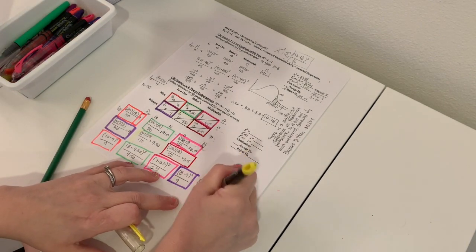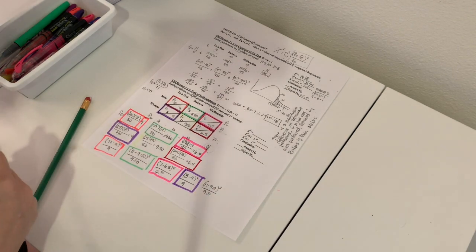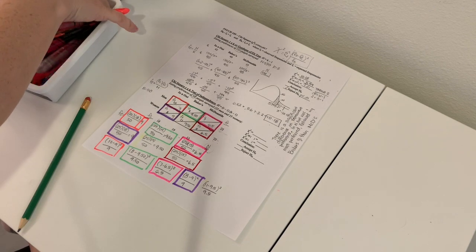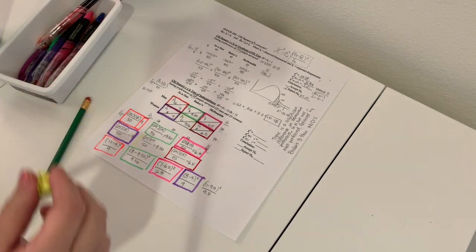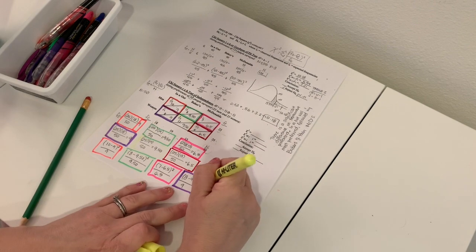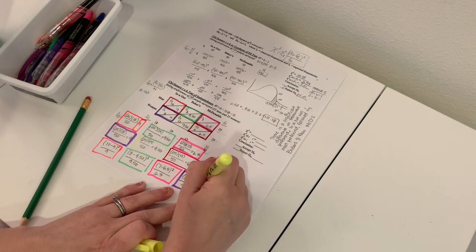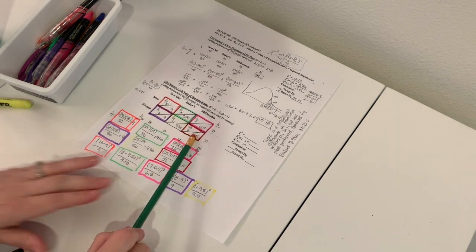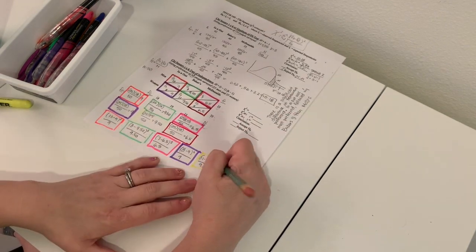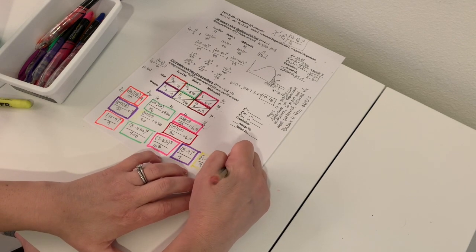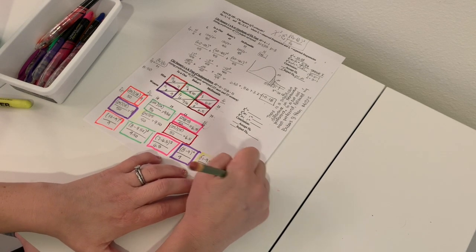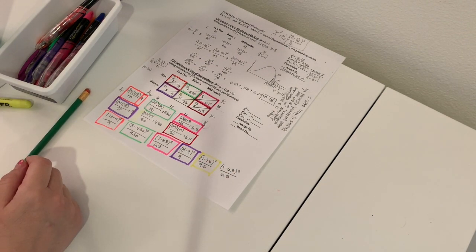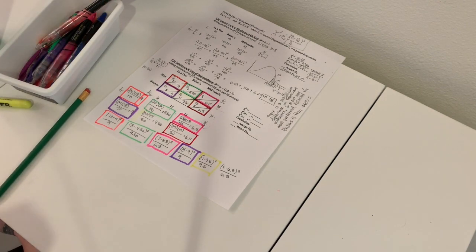Let's go ahead and do that in the yellow. I can't really see. Let me see if I have another. A little better. Yellow. Okay. Last one is this red cell here, McDonald's women. We're going to do the FO of 6 minus the FE of 6.5 squared over the FE of 6.5. And let's go ahead and mark that off in red.